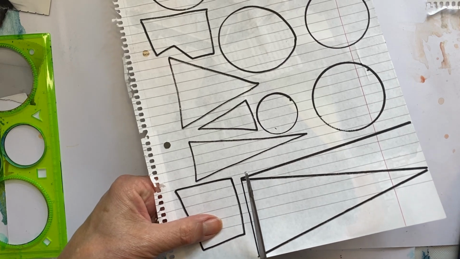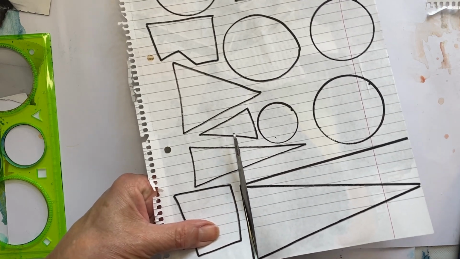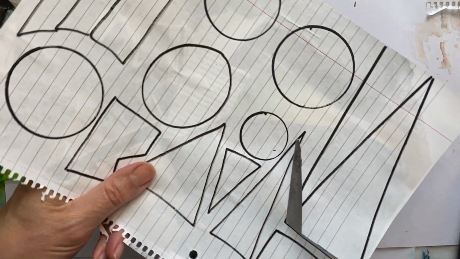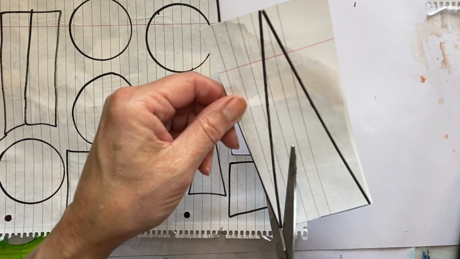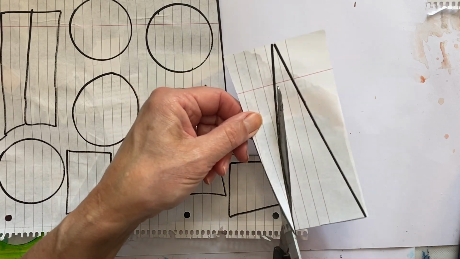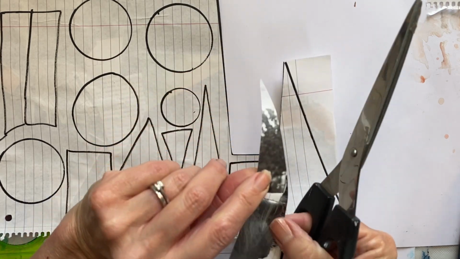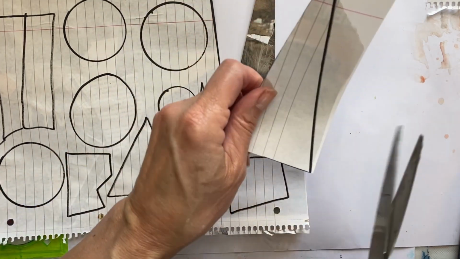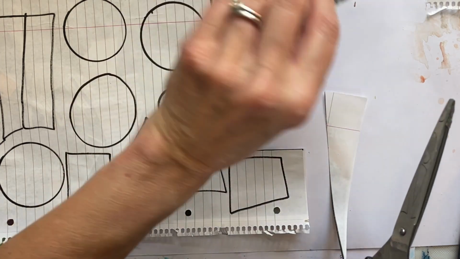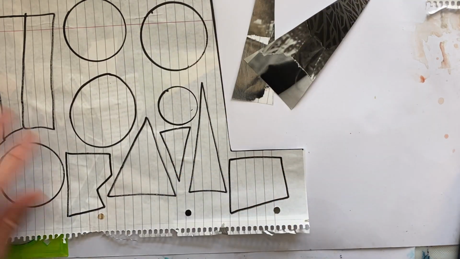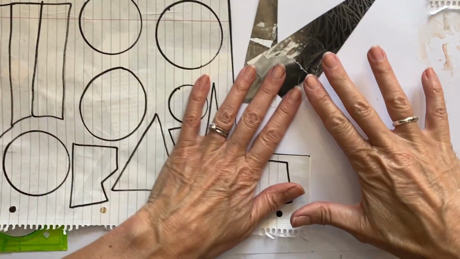And the whole point of doing it on the reverse side is that it means that we don't get confused by the imagery, and we don't get influenced by the image on the other side. So we're never quite sure what it's going to look like, but you get some of these shapes. So I'm going to cut all of those out.